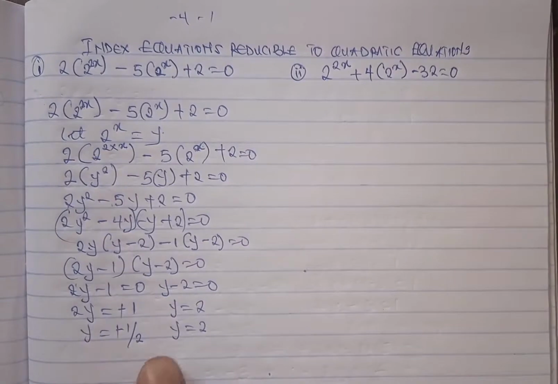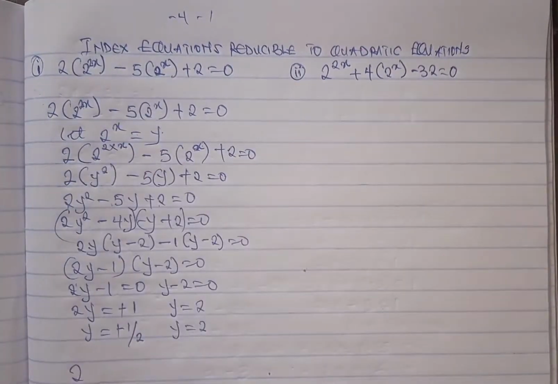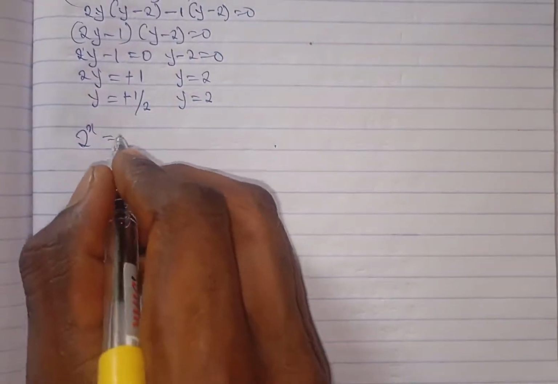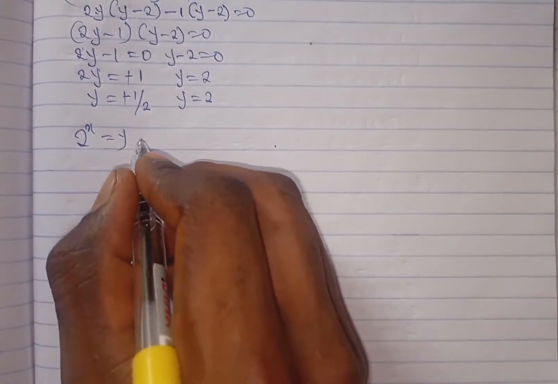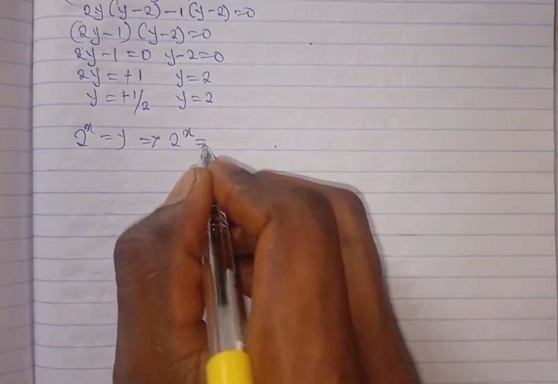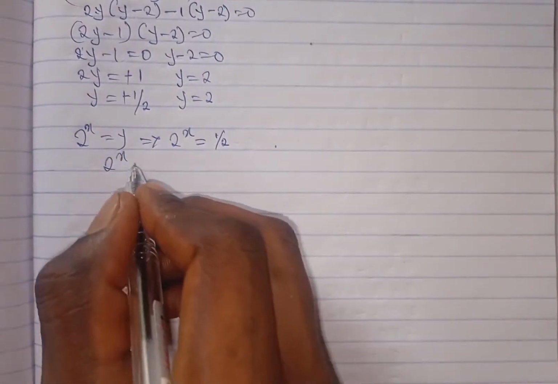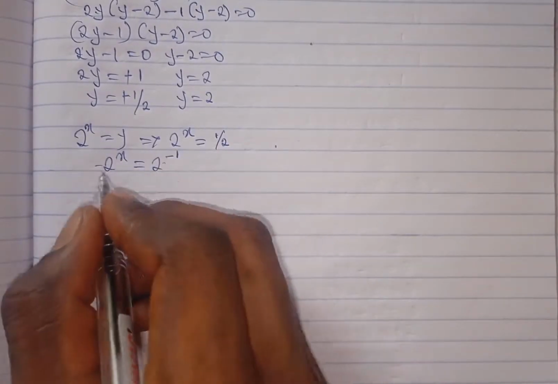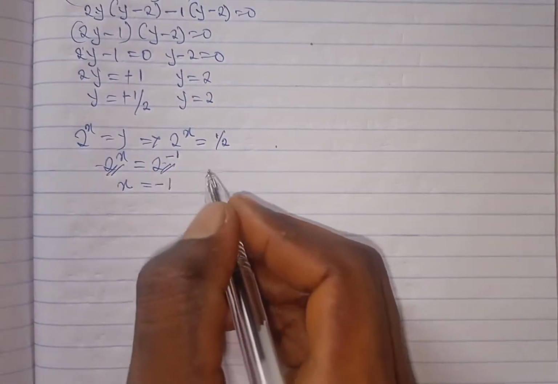But don't forget that you are not looking for y, you are looking for x. So you come back to this. You said 2 raised to the power of x is equal to y. First of all, put your first value of y. Since 2 raised to the power of x is equal to y, you simply say 2^x equals 1 over 2. In indices, you can express it as 2 raised to the power of negative 1. When you have something like this, you simply cancel the bases, then your x will be equal to minus 1. So that is that.